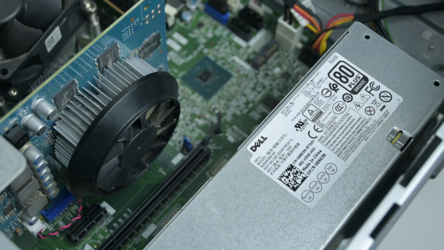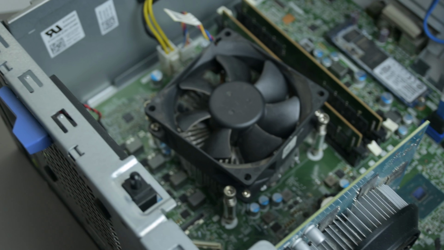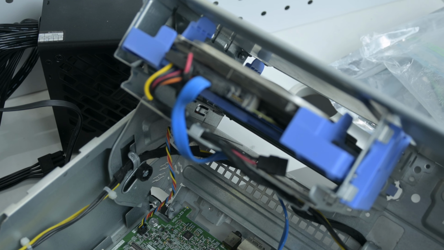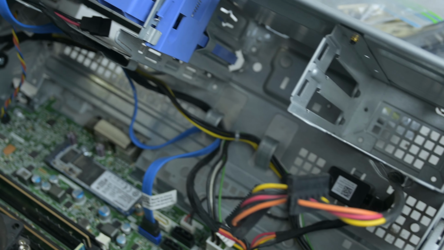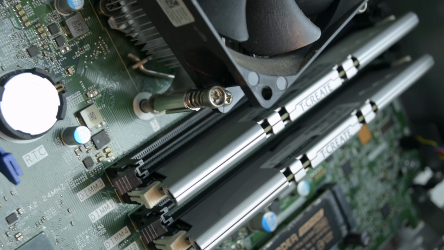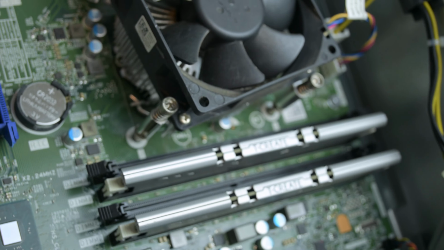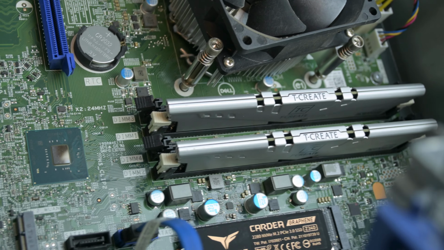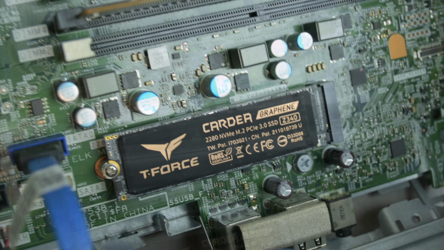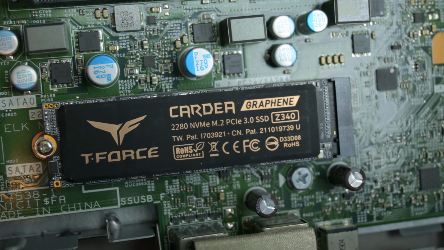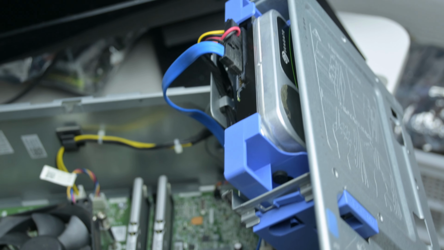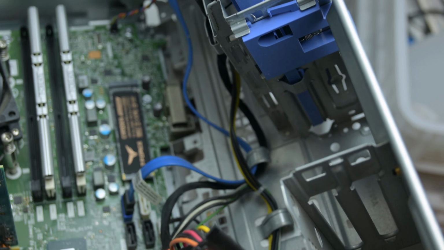So the machine came with a Core i5 8500, 16 gigabytes of RAM, 256 gigabytes of NVMe storage, and a 500 gigabyte hard drive. Also a GTX 1050. I've done some upgrades. RAM is now 32 gigabytes, I had some memory modules lying around. Storage, I upgraded to a 1 terabyte NVMe, and in the internal mechanical hard drive slot, I put my 16 terabyte Seagate.